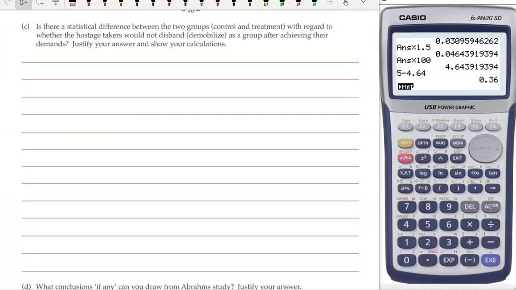Okay, now we want to compare the results on the bars for whether they thought the hostage takers would not disband, demobilize. So that's the bars that are in the middle of the graph. It's the third ones along if you want to have a look at that in your booklet while we do this. So the control group, their proportion of people that thought that they would not demobilize upon achieving, sorry, I've got that the wrong way around.